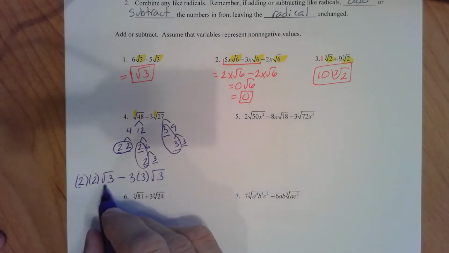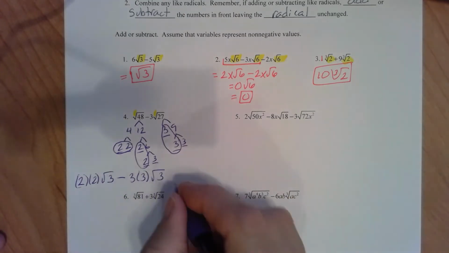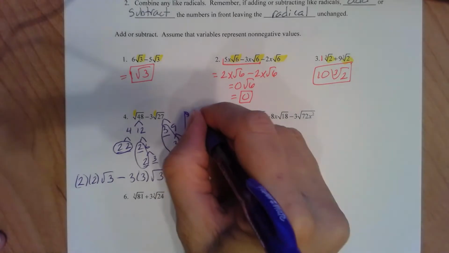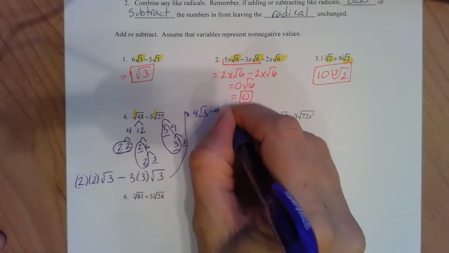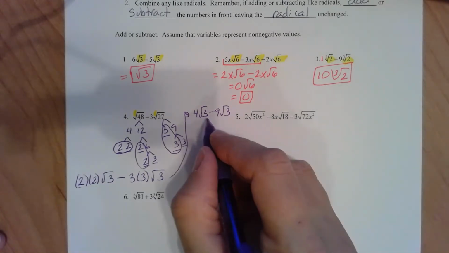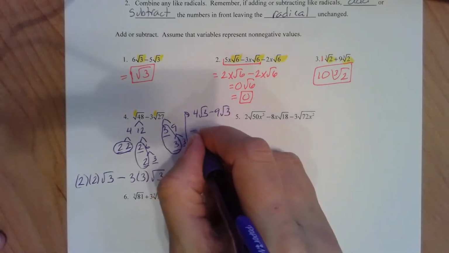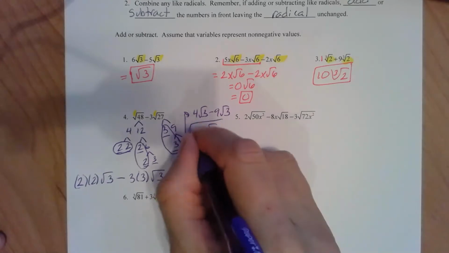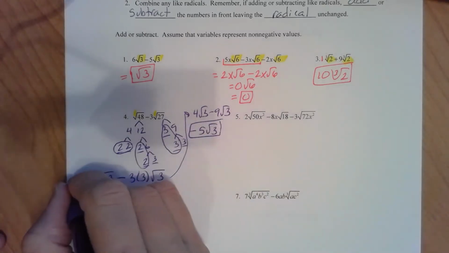So now we can see we have 4 square root of 3 minus 9 square root of 3. Now that we have the same radical, we can subtract 4 minus 9, so we get negative 5 square root of 3.